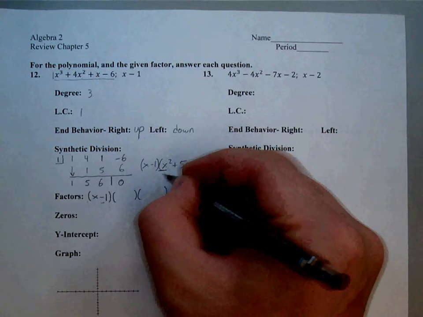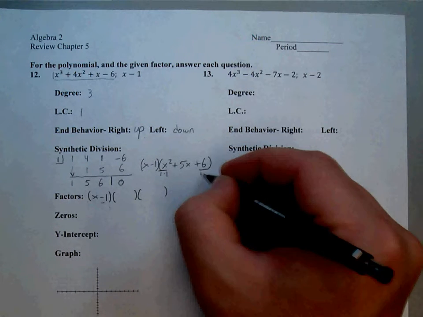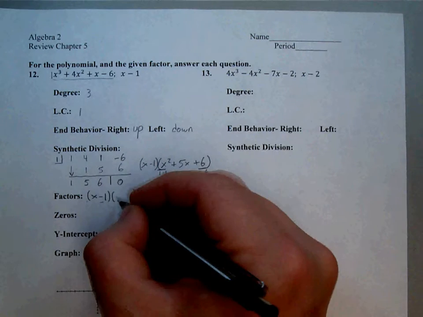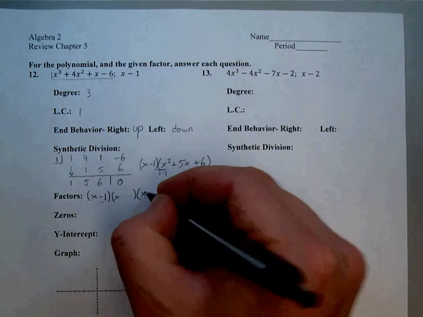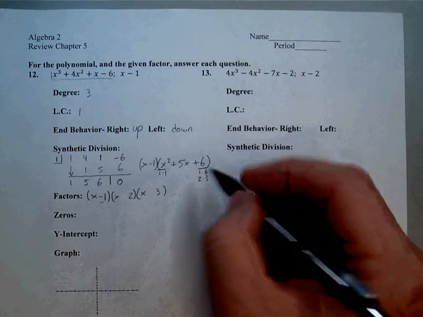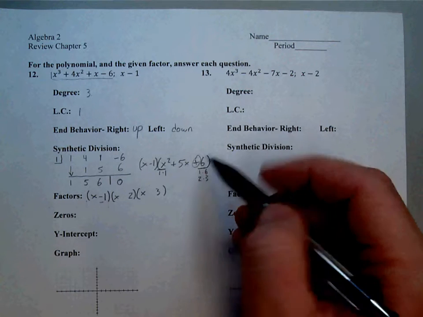Remember, we have a 1 and a 1, either 1 and 6 or 2 and 3. So a 1x and a 1x. We can try 2 and 3. Since they multiply to a positive, they both have to have the same sign. They're either both positive or both negative.